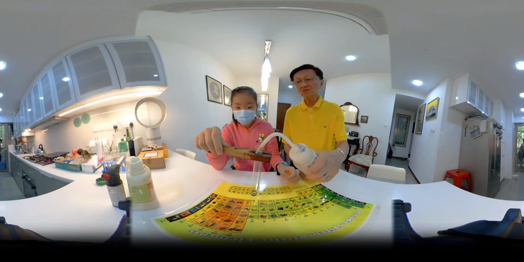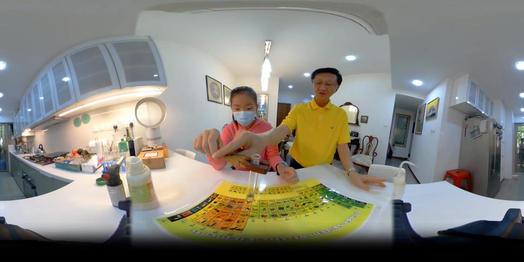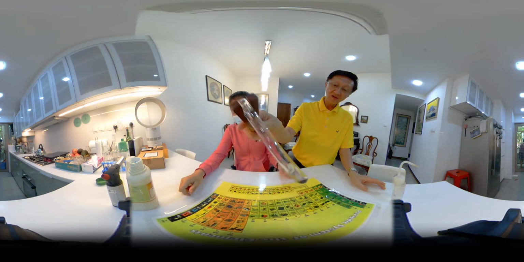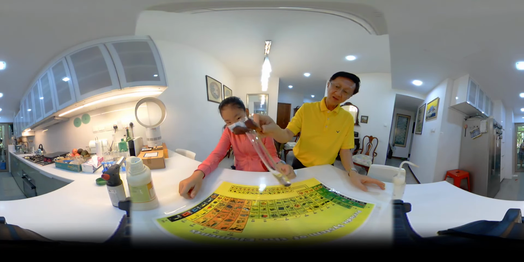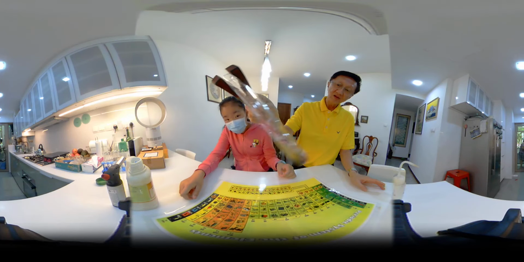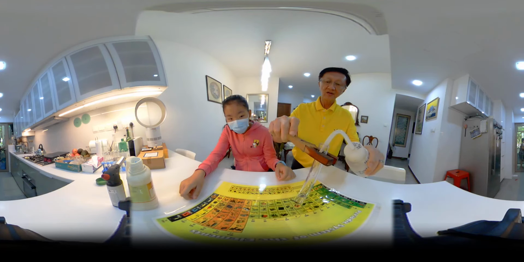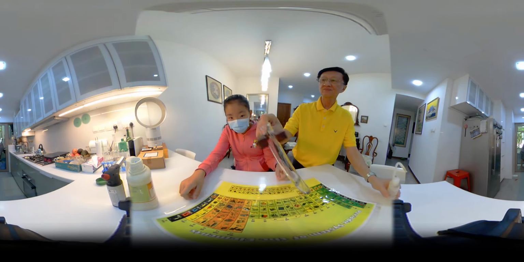Shake more. Doesn't seem to dissolve right now. But then we're going to heat this.